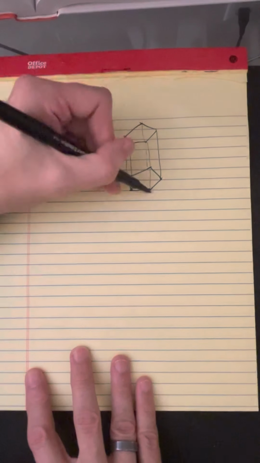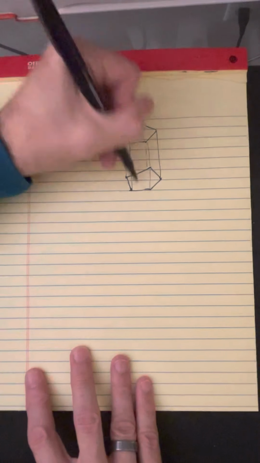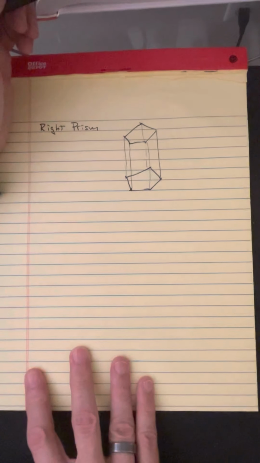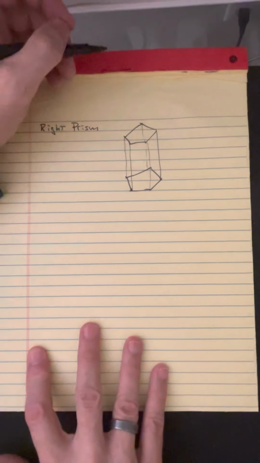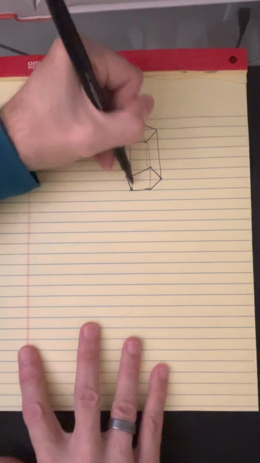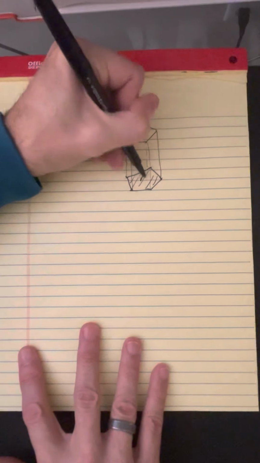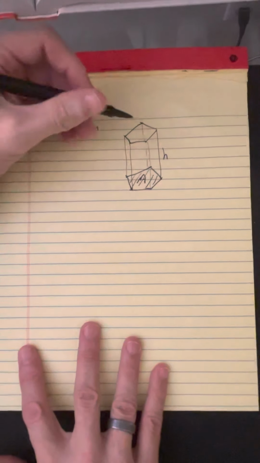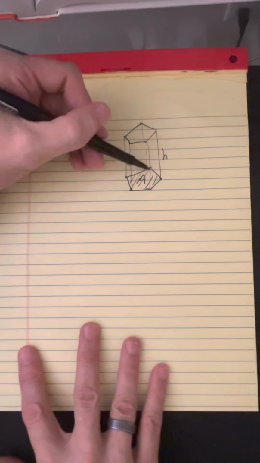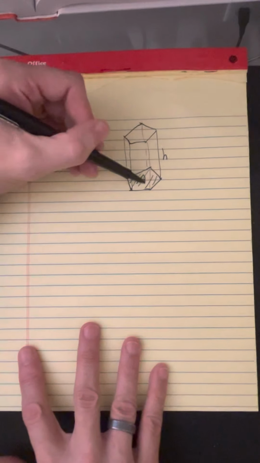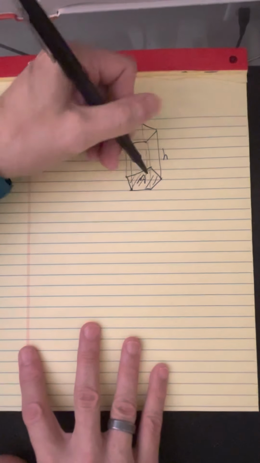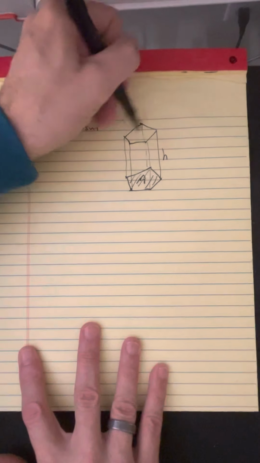Right, so all of these sides are rectangles. So you've got 2 bases and they're spanned by rectangles. And here's the idea for volume: think about the area of the polygon that's the base, and the height. So the volume, just like a box, is going to be the area of the base times the height, right? If you had layers, you could stack them up 1 by 1.